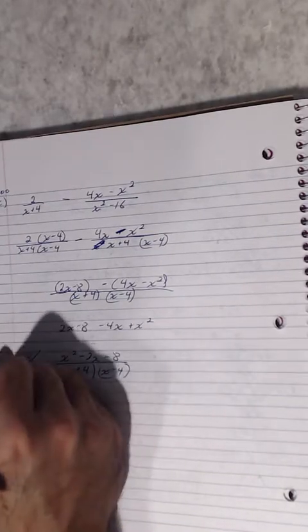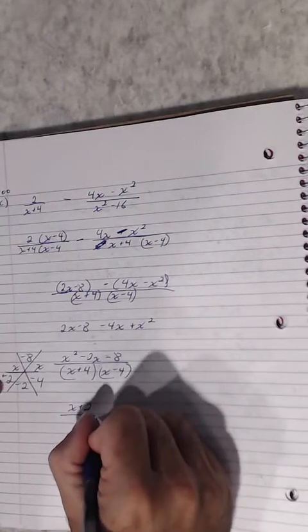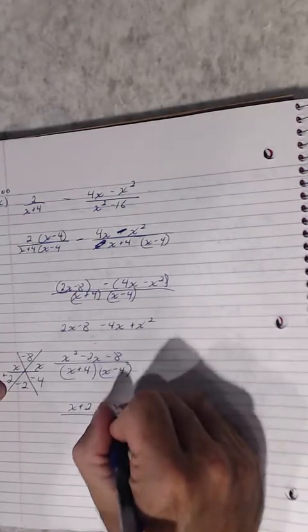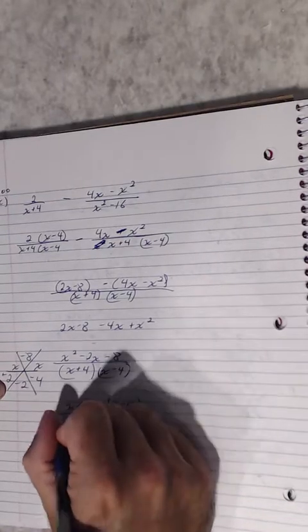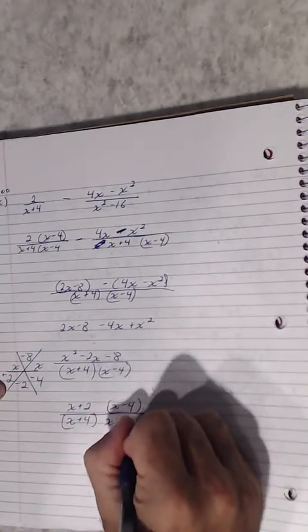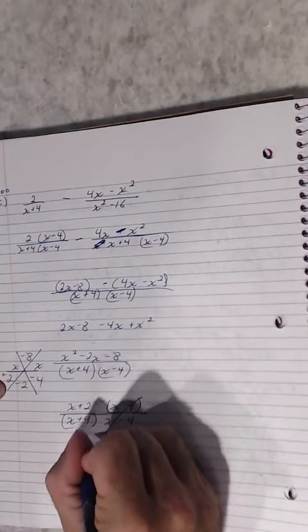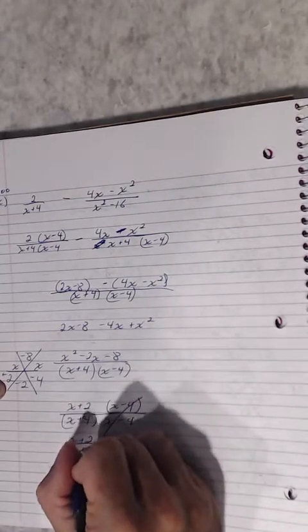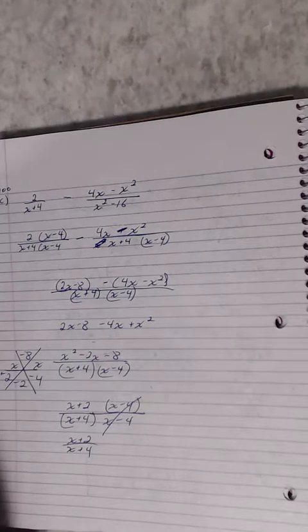This needs to be negative, this needs to be positive, so x plus 2, x minus 4, over x plus 4, x minus 4, your giant 1. Your answer winds up being x plus 2 over x plus 4.